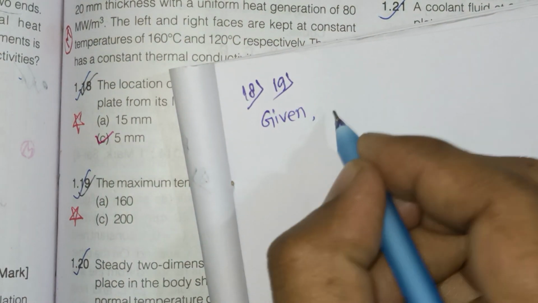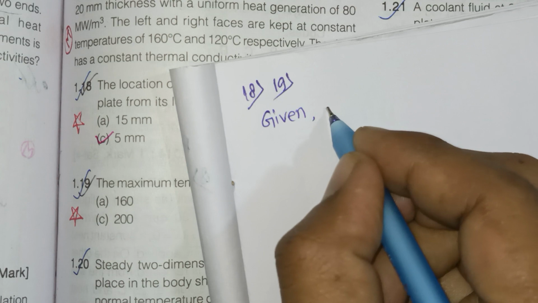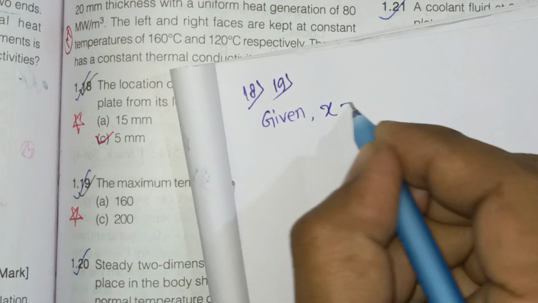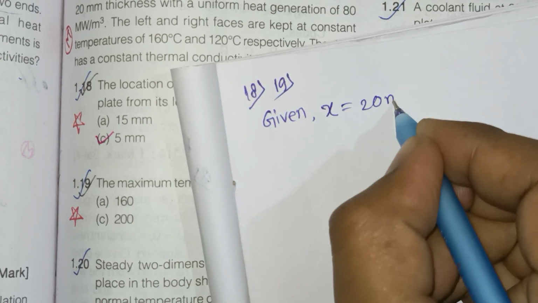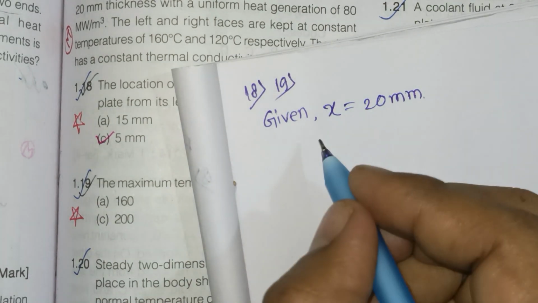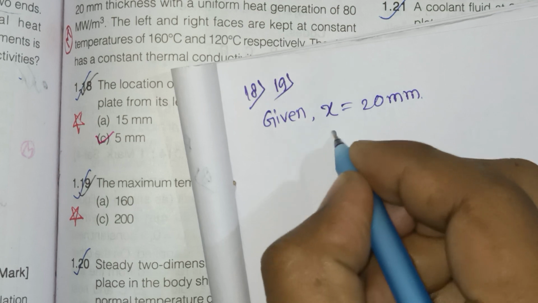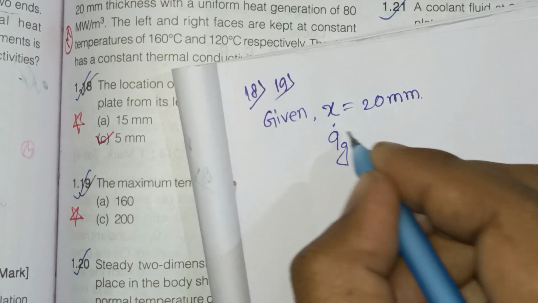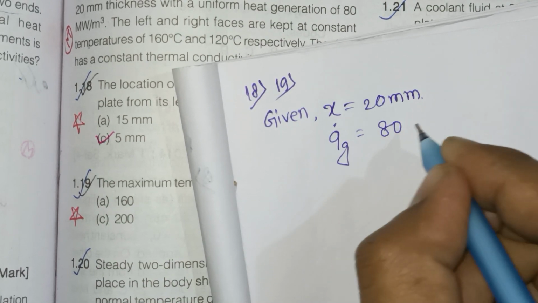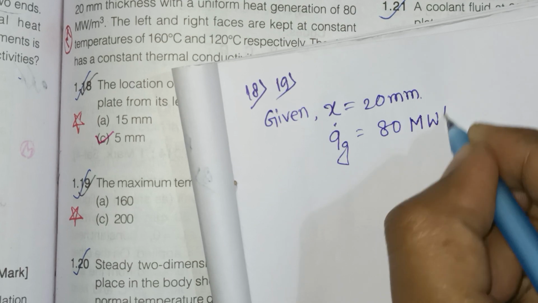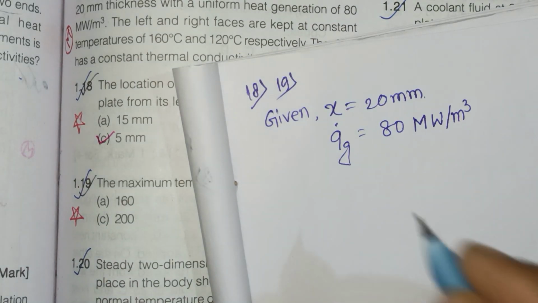Suppose the thickness is 20 millimeter, with a uniform heat generation Q_G that is equal to 80 megawatt per meter cube.